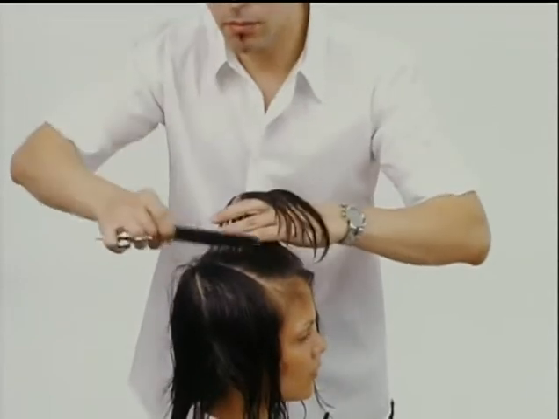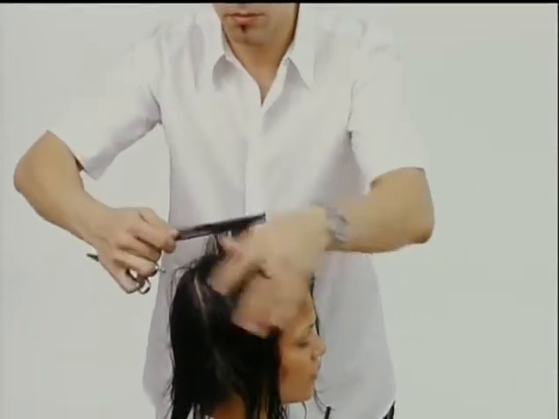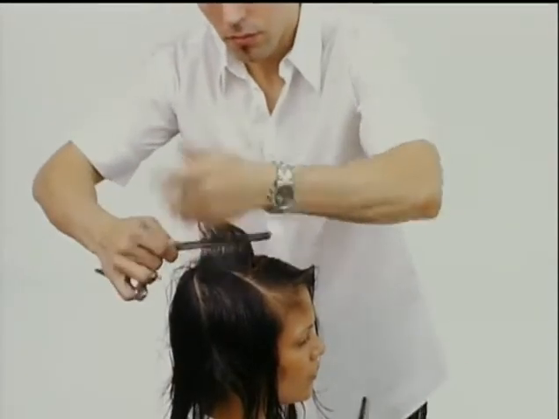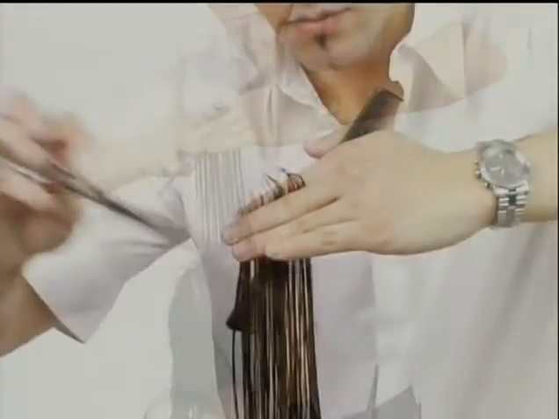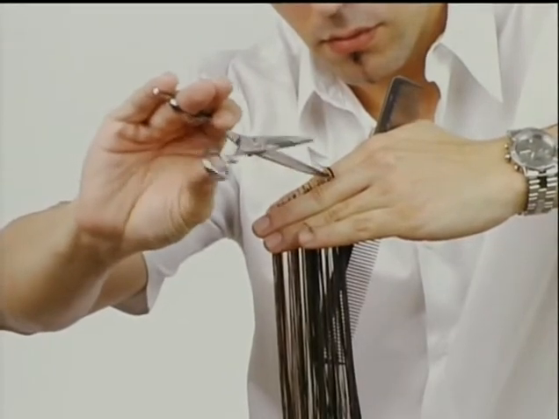Using the inversion technique, standing on the opposite side to the side being cut, all sections are over-directed up to the initial profile section, a stationary guideline. All of the hair that reaches is point cut to follow this guide.